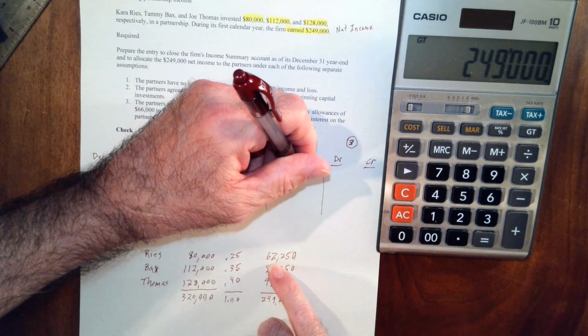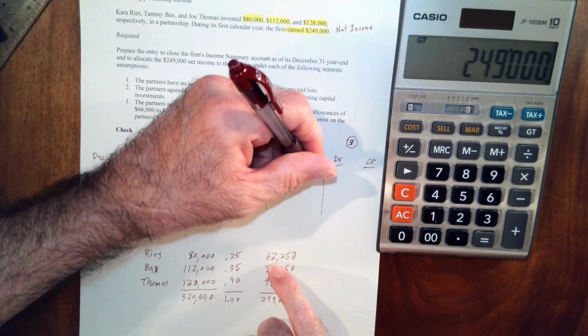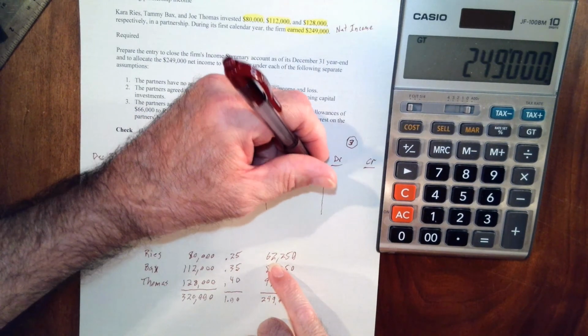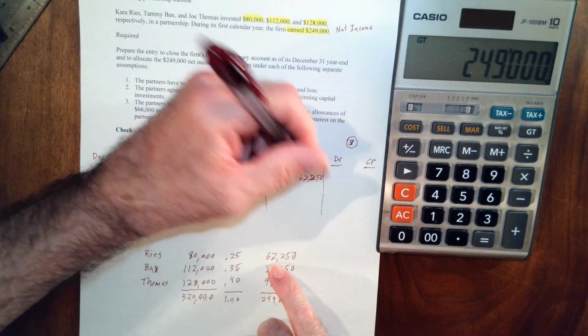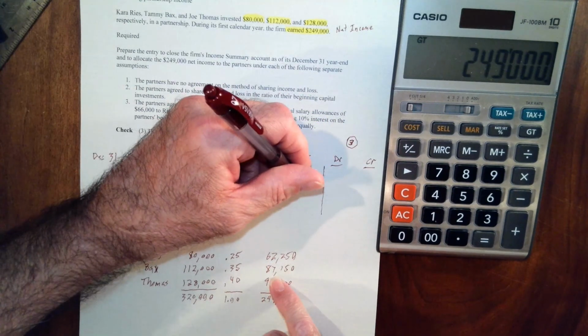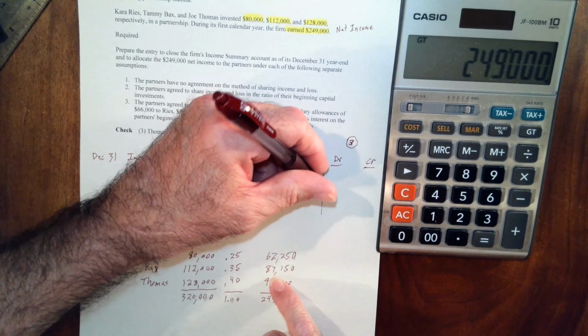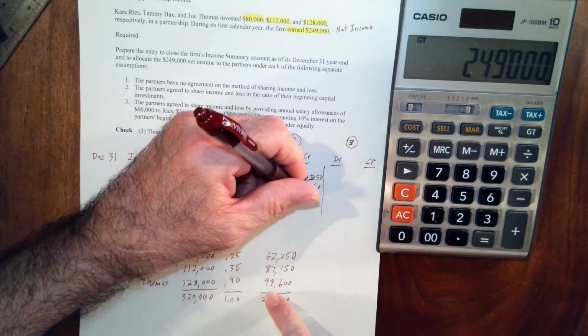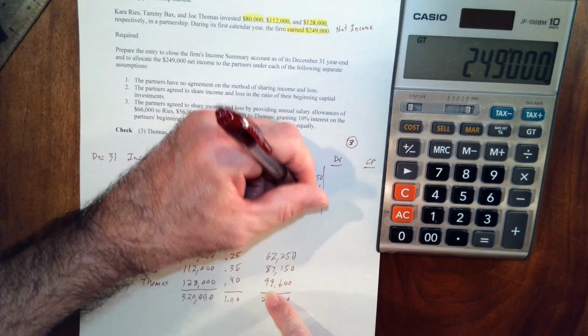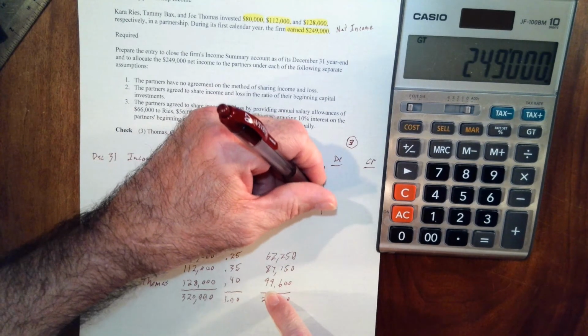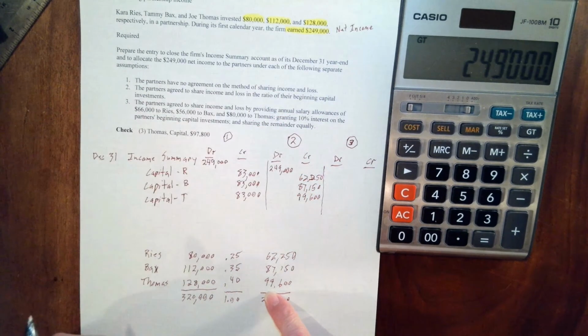So 62,250, and 87,150, and 99,600. Okay, that's my journal entry for situation number 2.